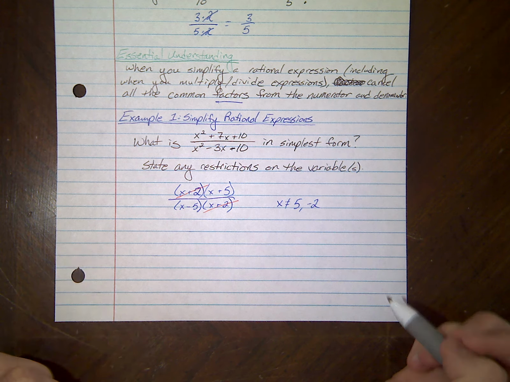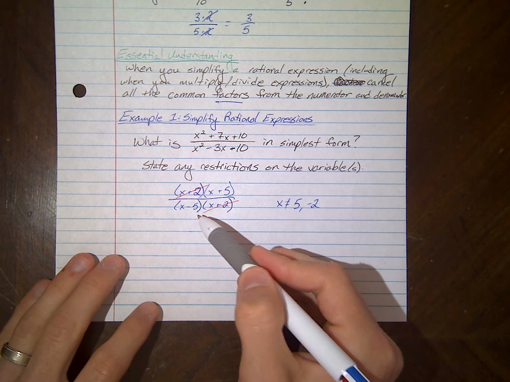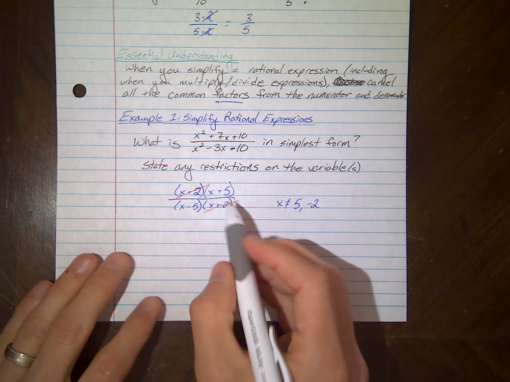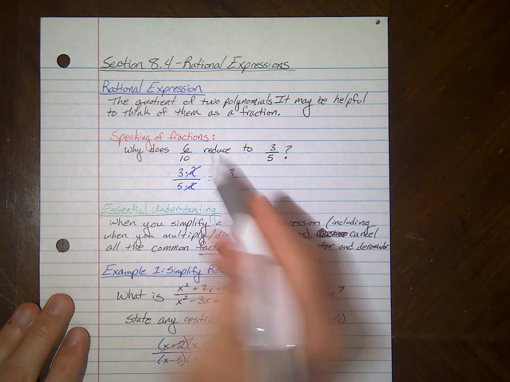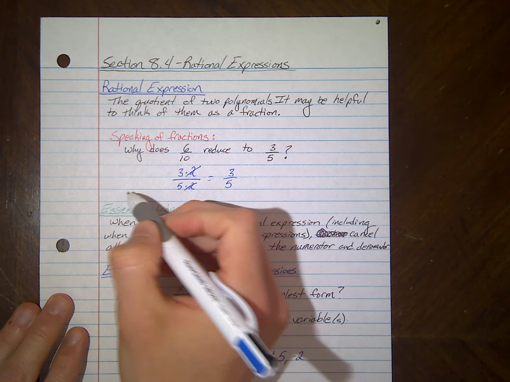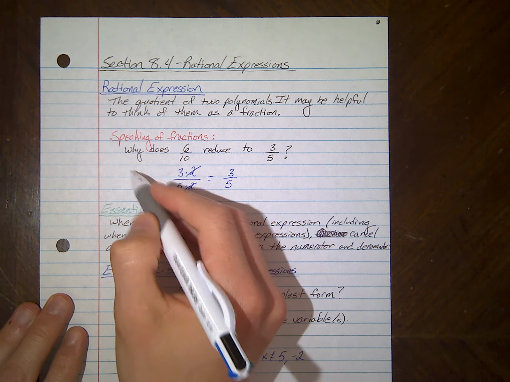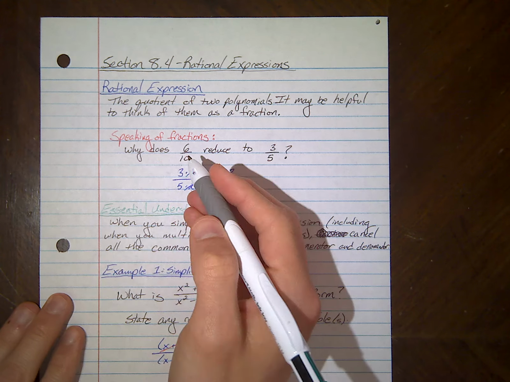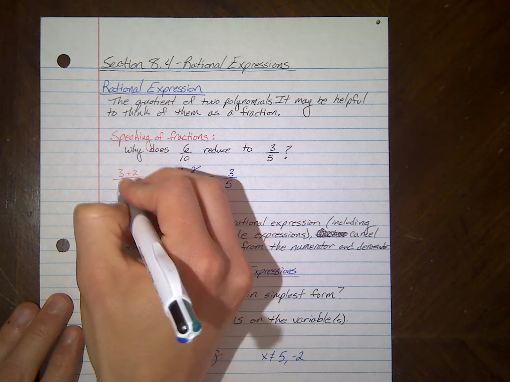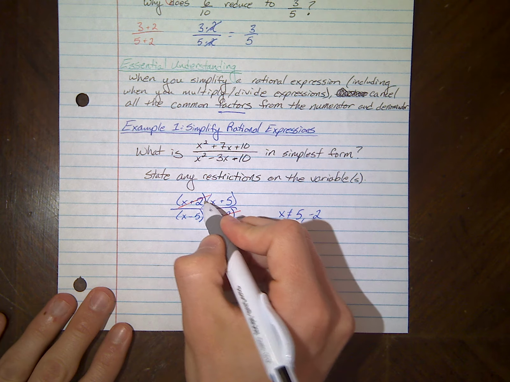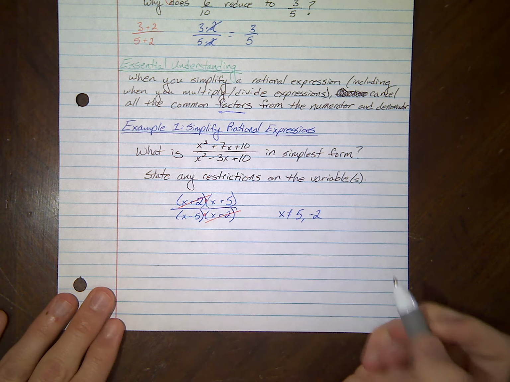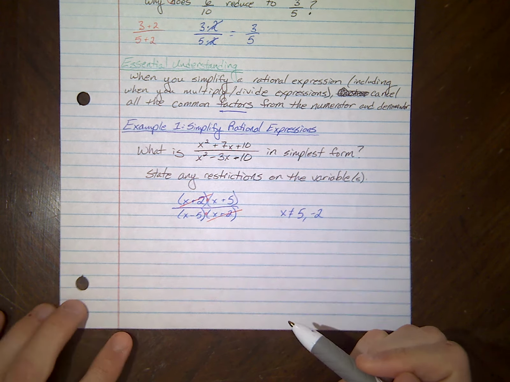Don't be silly. You can't cancel the 5s. You can't cancel the x's. Up here, you could only cancel these because they were being multiplied. If this was 3 plus 2 over 5 plus 2, you couldn't cancel the 2's, because you're adding them. But when you're multiplying them, you can. So don't be silly. Because you're multiplying these factors together, that's why you can cancel the entire factor out.